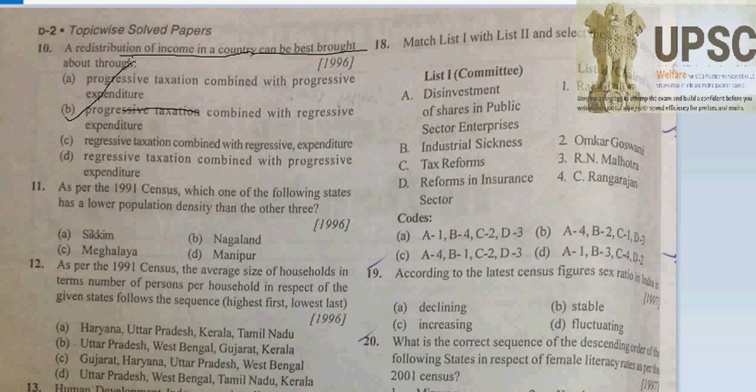Why is it so? Because progressive tax is the process in which, as the income of a person increases, the rate of income tax also goes up. Regressive tax is a process in which, as the income of a person goes up, the rate of tax goes down. So the progressive tax structure improves the distribution of incomes. So that's why we have to give priority to B; it will be the correct answer here.